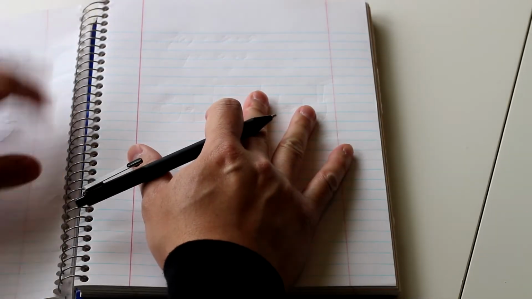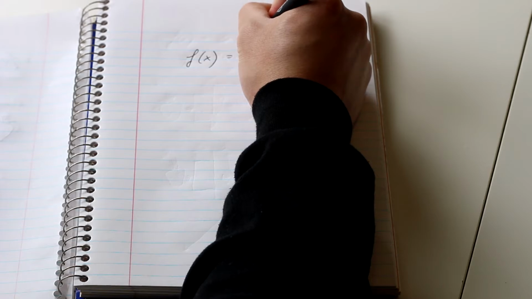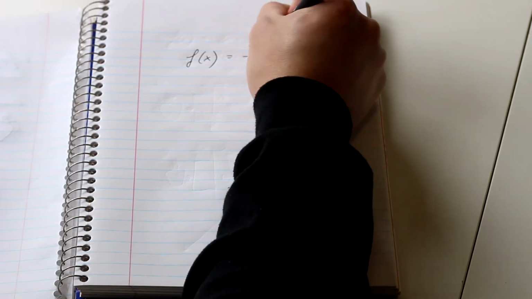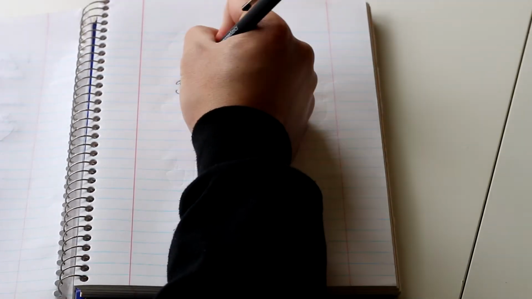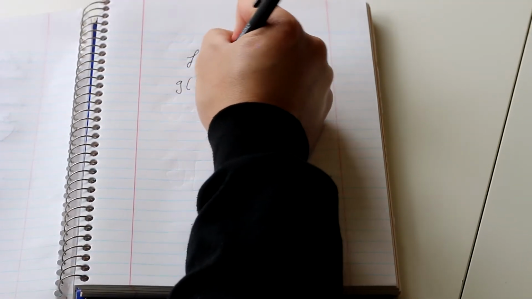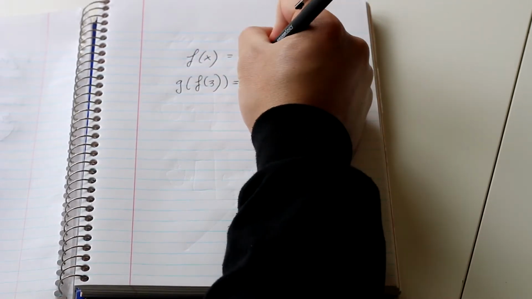So that is why we use f of x. And when you take your SATs and learn more difficult math, you'll see some really crazy stuff. Let me give you an example. Let's say f of x equals negative 2x minus 5, and then you saw something like this: g of f of 3 equals 5x minus 1.